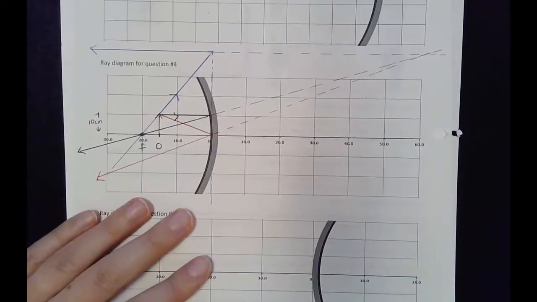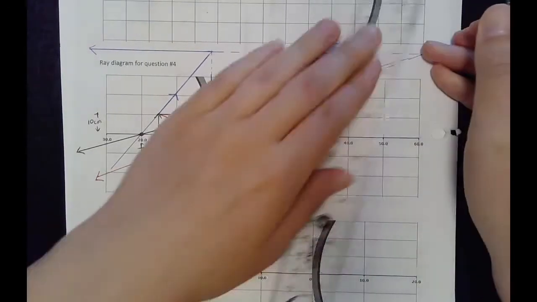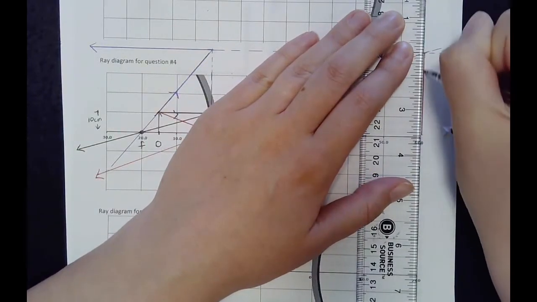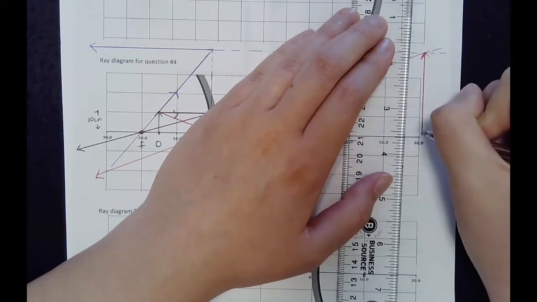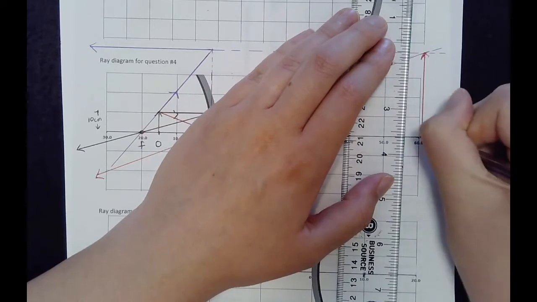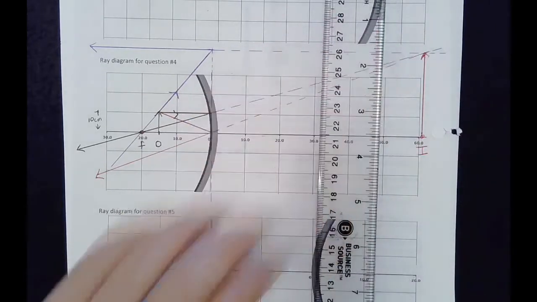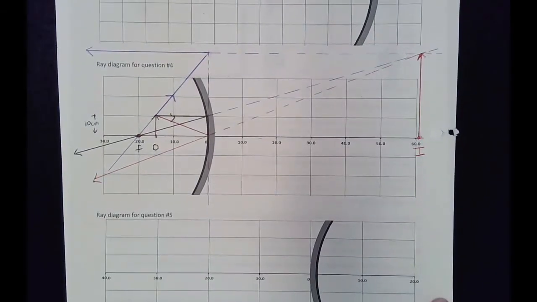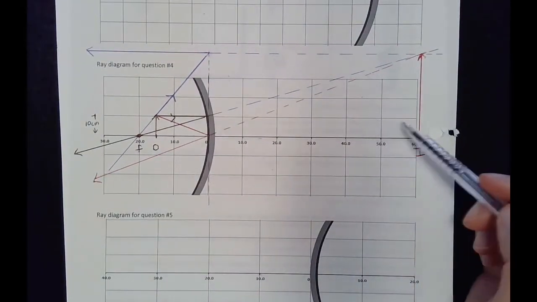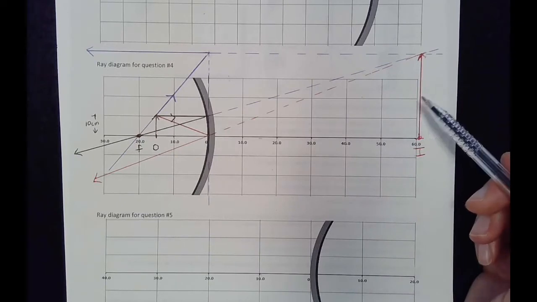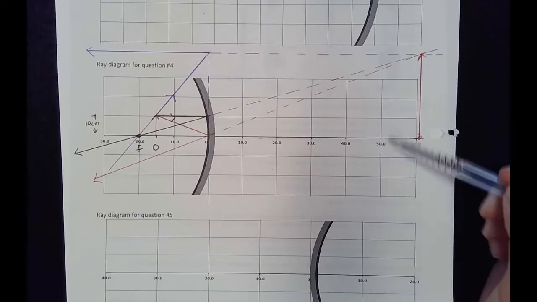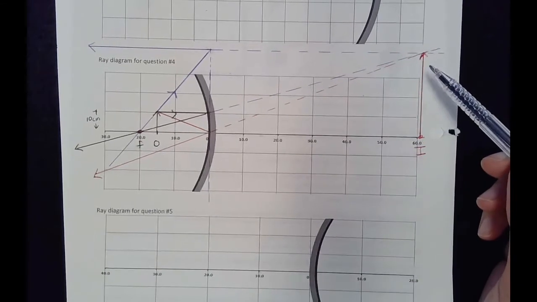And that's the reflected ray here. Okay, and now we have all three meeting at a point, so we can draw in the image around here. Mine actually looks a little bit past 60, but it is fairly close, and that's about what we can expect when we are doing some estimating, even in a scale diagram. Okay, and we can clearly see that it's upright, it's virtual since it's behind the mirror, and it's magnified, and it does look like it's about 4 times magnified, so that could be 40 centimeters there for the final image height.